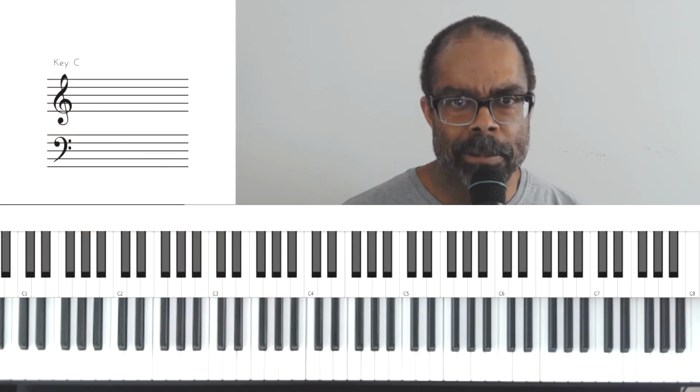Like I said, when you're dealing with extensions on chords, it can really get quite complicated, but I try to keep everything simple. All right? So anyway, there you have it.